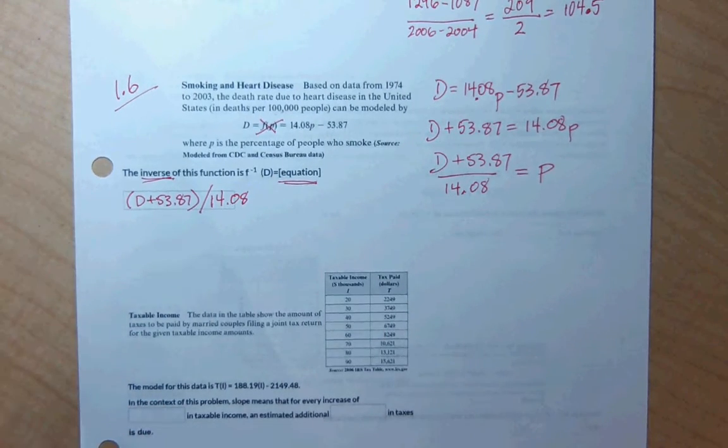So one of the mistakes is that people forgot parentheses again. The second mistake is that they put a P instead of a D. One is input, one is output. There is a difference. So you need to be careful.